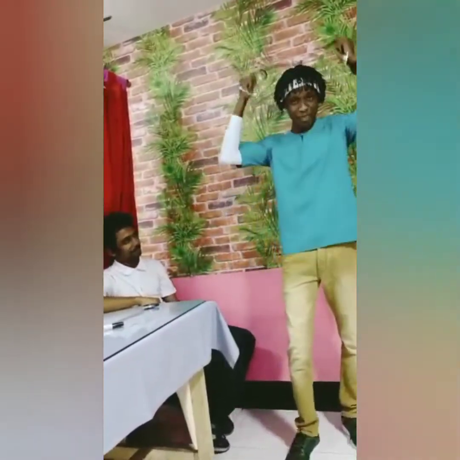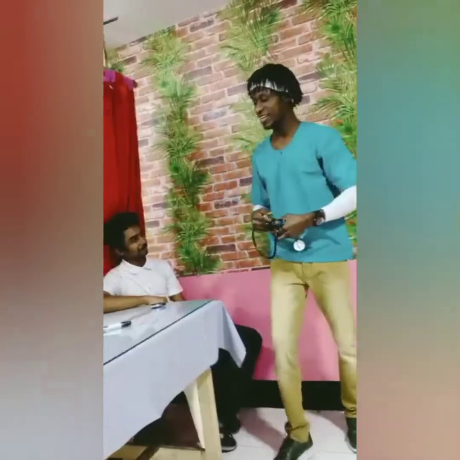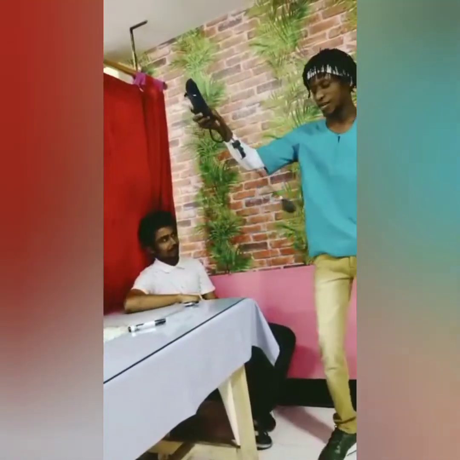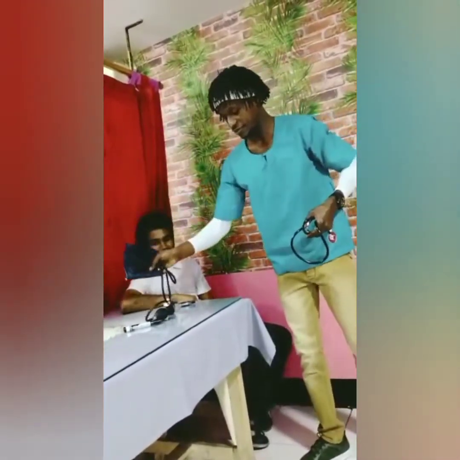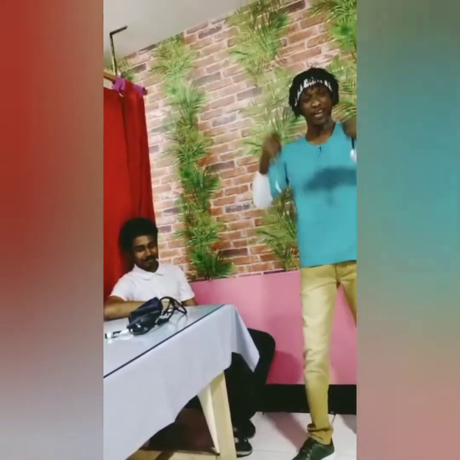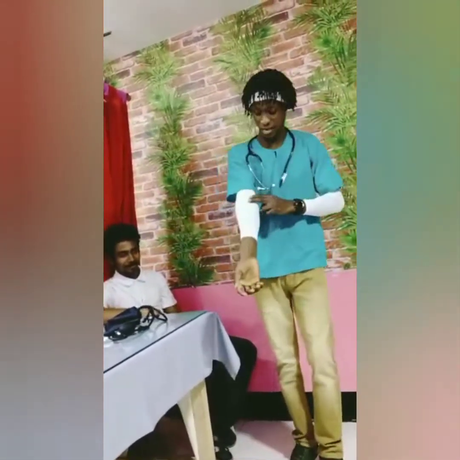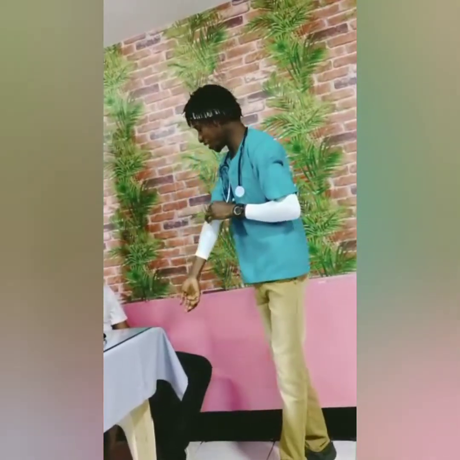So this is my stethoscope, and this is my blood pressure cuff. Where do I take my blood pressure? I take it from the brachial artery, or some people call it the upper arm. I think I can feel mine. Yeah, I can feel it. You can also try it.